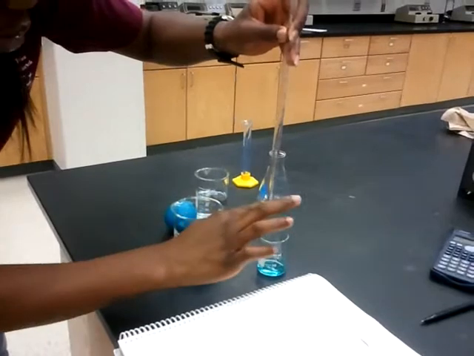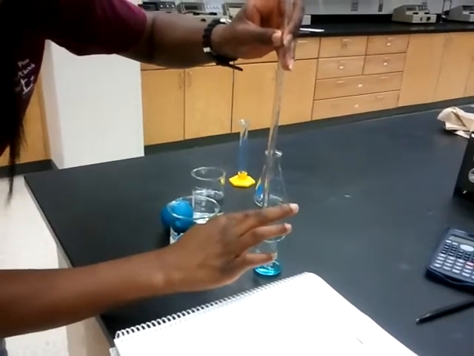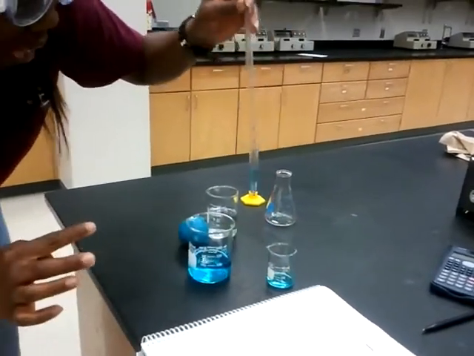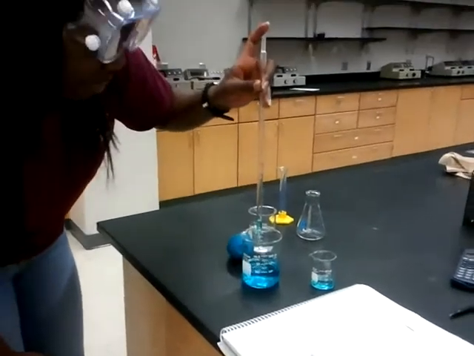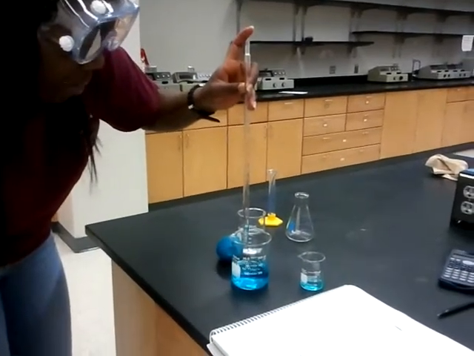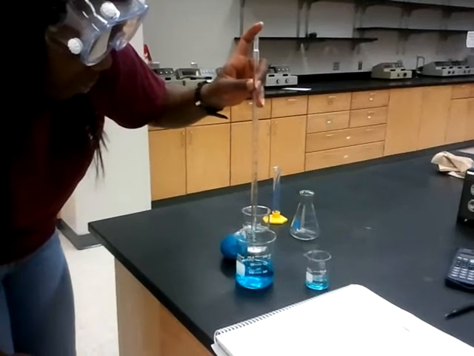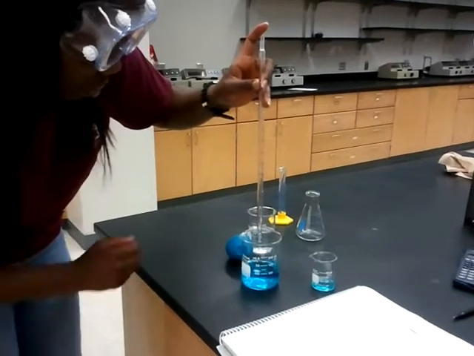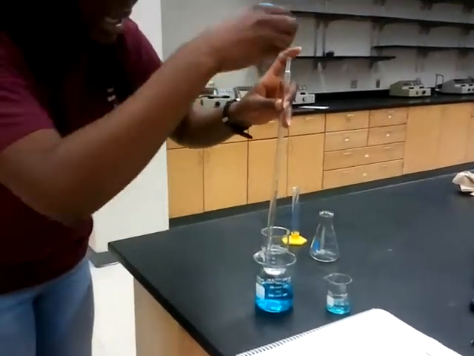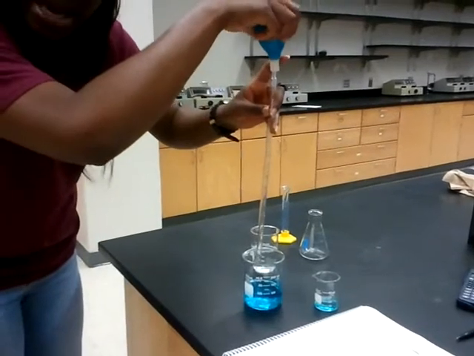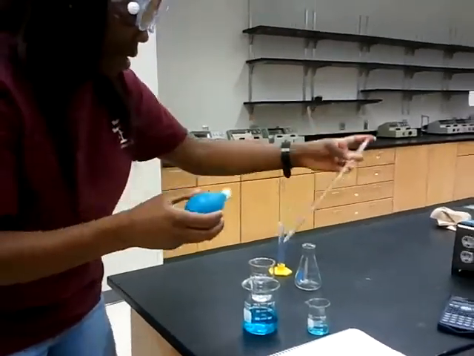There we go. So we'll make sure our meniscus also stops at the 10 mark. Okay? And then we release the liquid back into our beaker. And if needed, you can take your bulb and squeeze all the excess liquid out of the pipette.